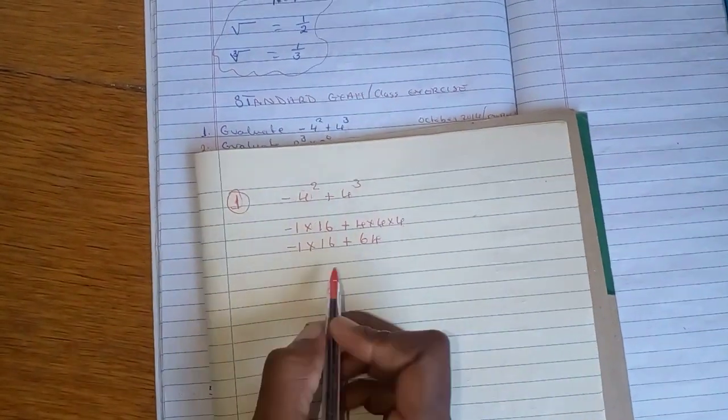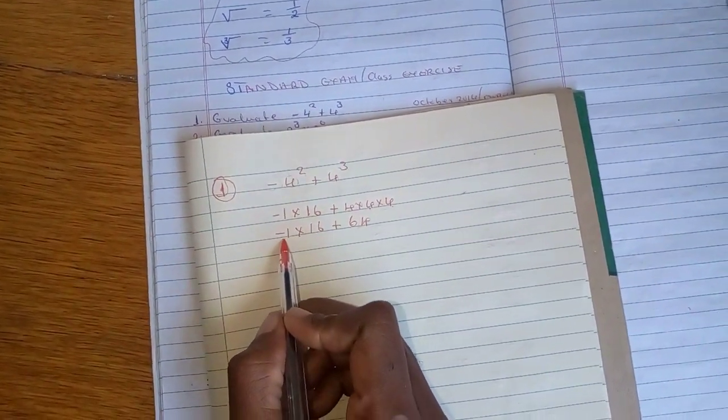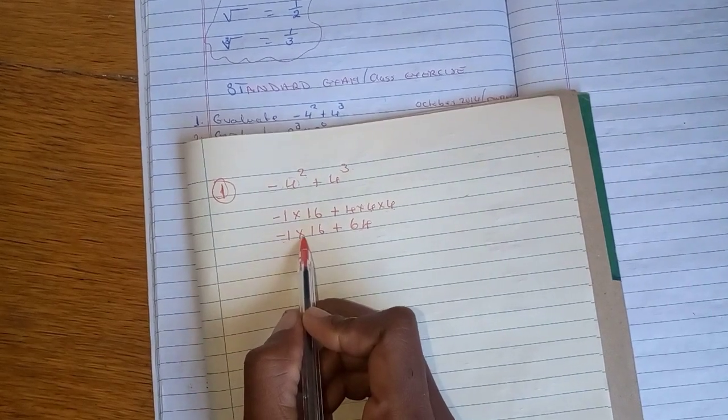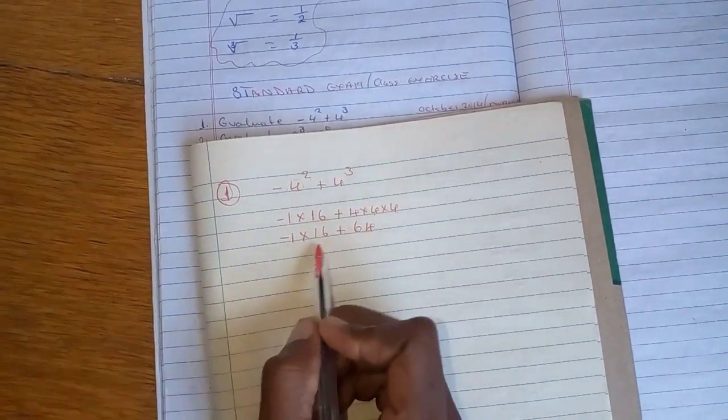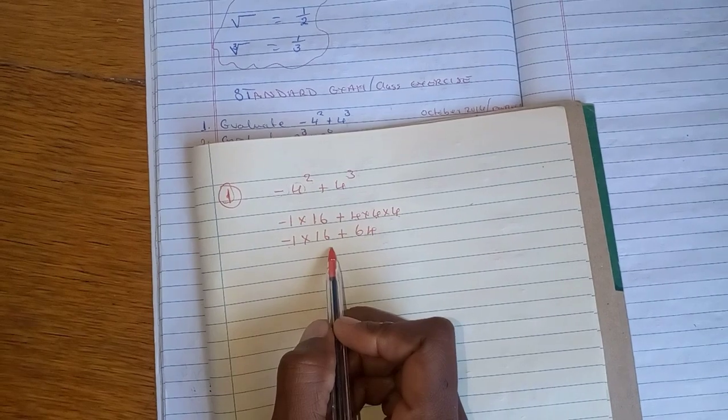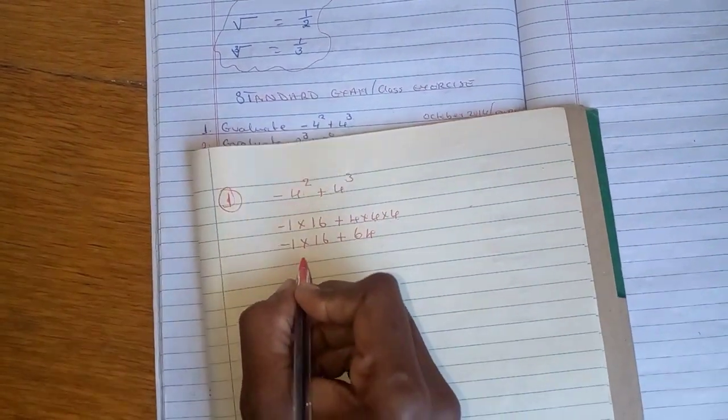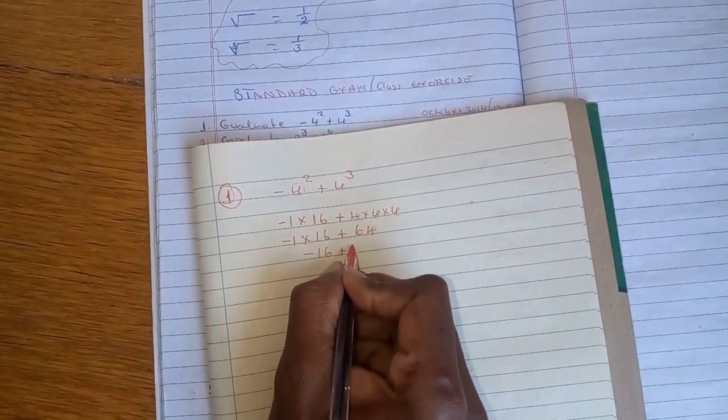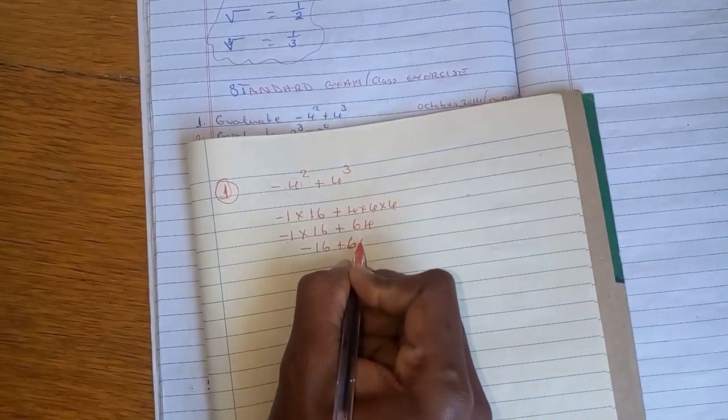Once you have this, we know what we should do. Multiplication comes first when we do BODMAS. So we say -1 times 16, we have -16 plus 64.